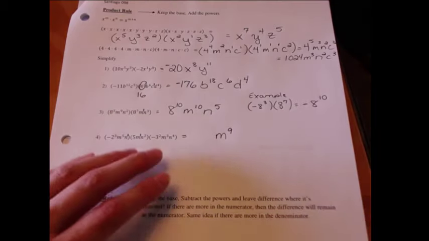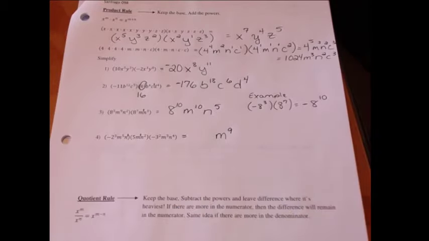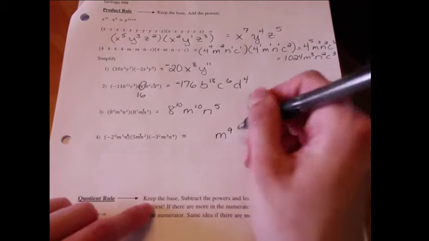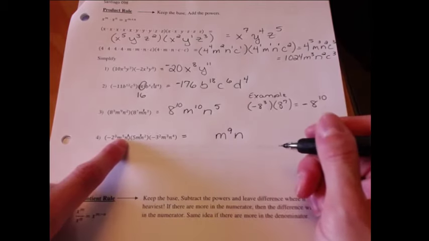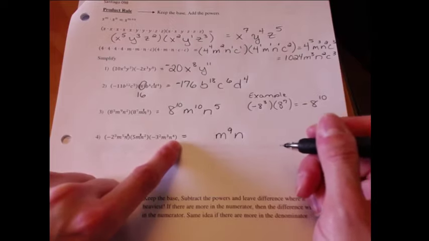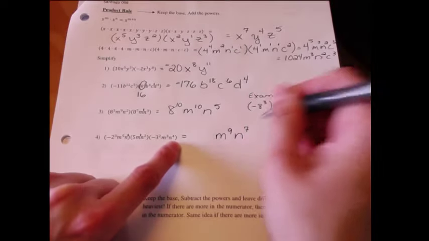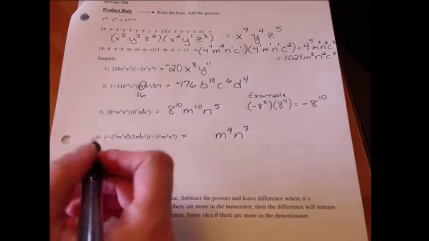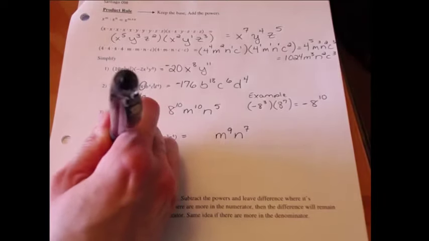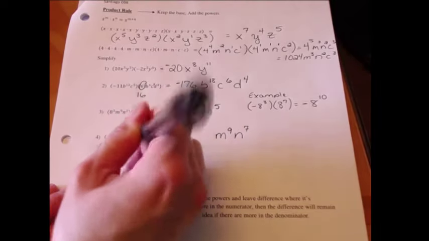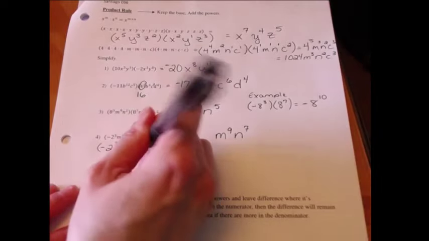Having said that, let's continue with number 4. So we have m to the 9th, that takes care of that. Let's take care of our n's. So n to the 1st, n to the 2nd, n to the 4th. So altogether, that is n to the 7th. Okay, beautiful. Here's the issue. We have a negative 2 to the 3rd. We have a 5. And we have a negative 3 squared.